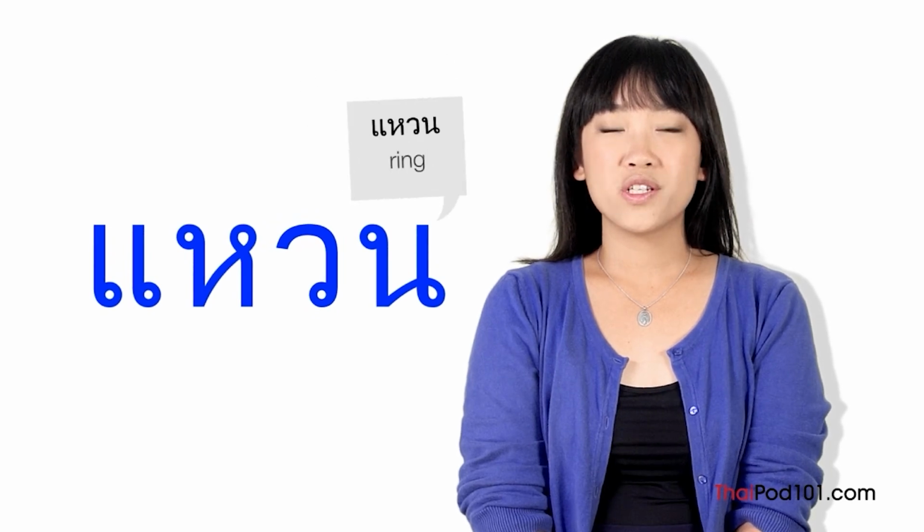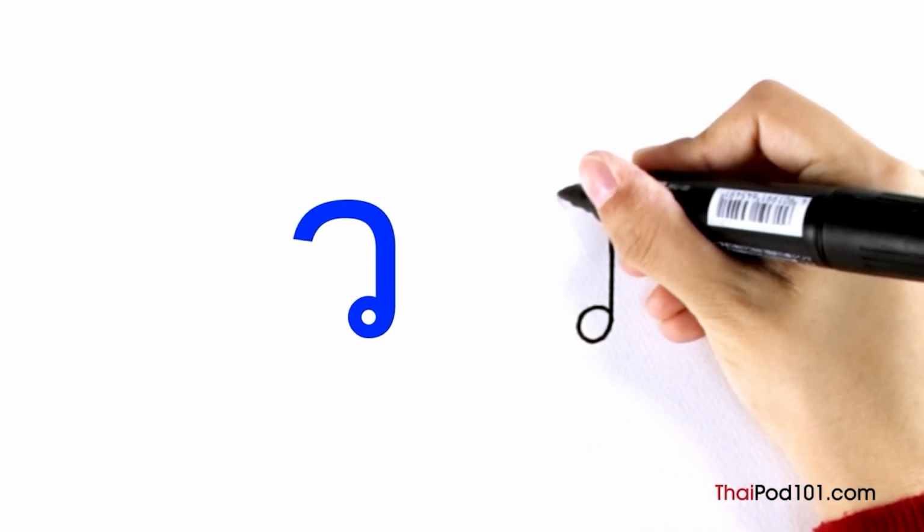It makes the sound w, just like the W in water. But when it is the final consonant in a syllable, it blends with the vowel to add a slight o sound. The name comes from the word waen, which means ring. Let's write it together. Start with the head at the bottom and curl to the left.